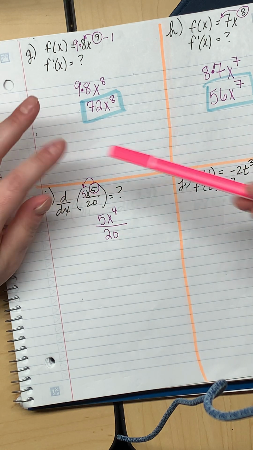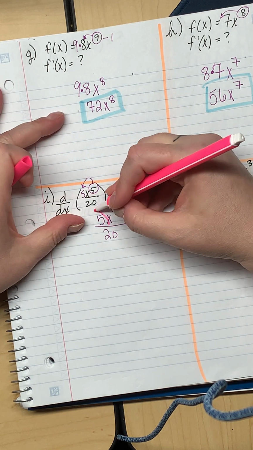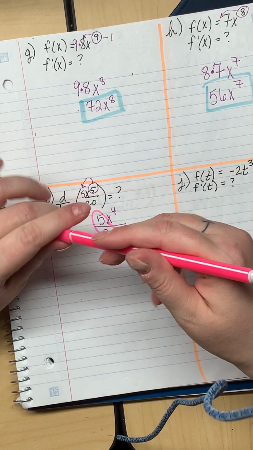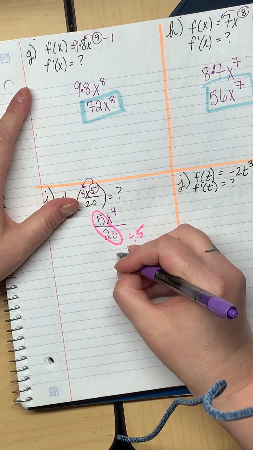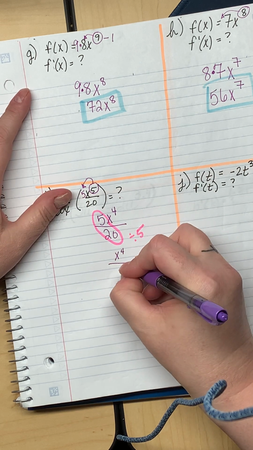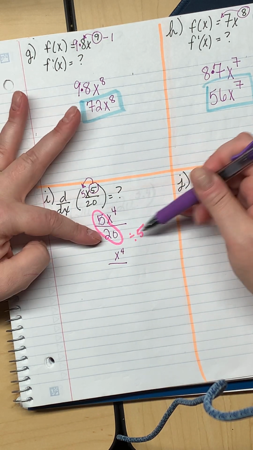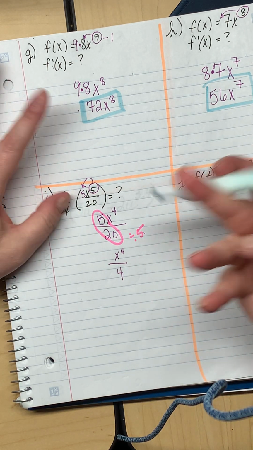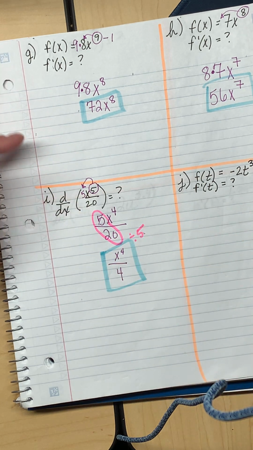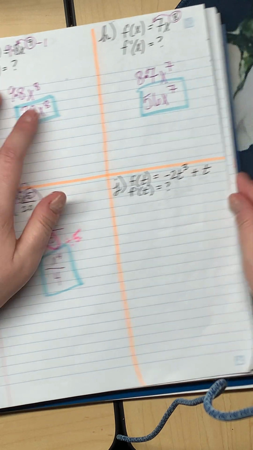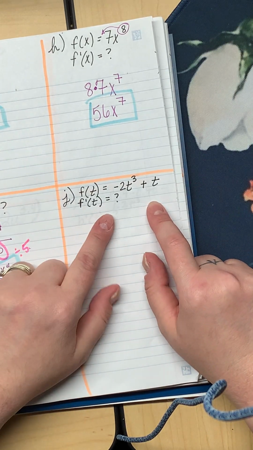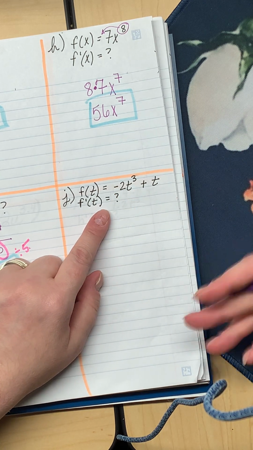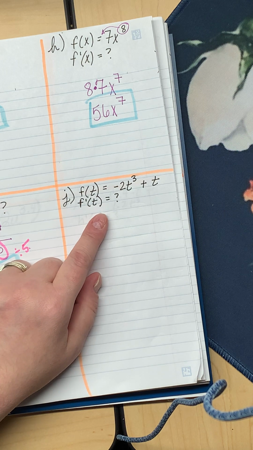Then the very last thing to do is try and reduce this 5 and 20. I think you can reduce them by 5, so let's do it. You get x to the 4, because that cancels. And then 20 divided by 5 is just a big fat 4. Bam! Derivative. Slope. Okay, another one. This one's a little bit more because it has a plus sign, but don't panic. We're just going to do everything we've been doing twice in a row.